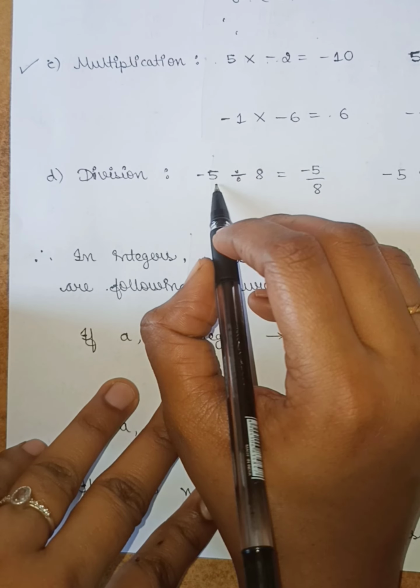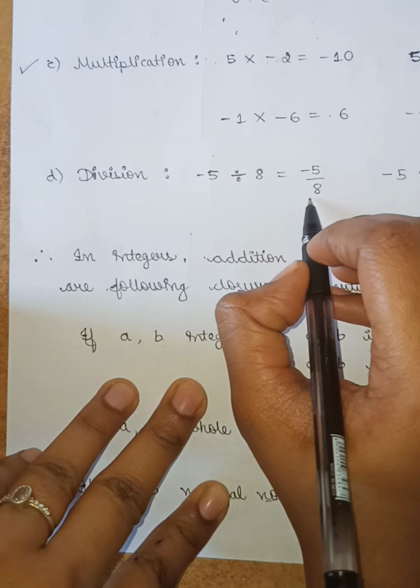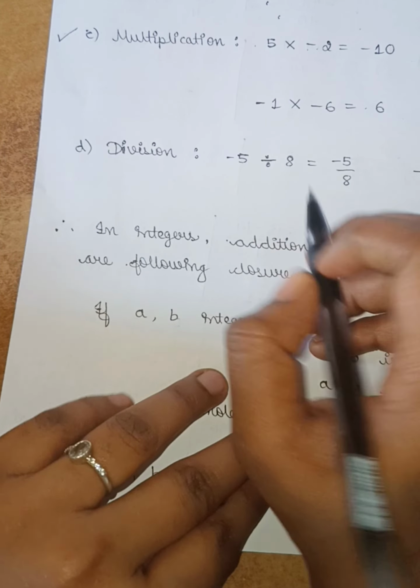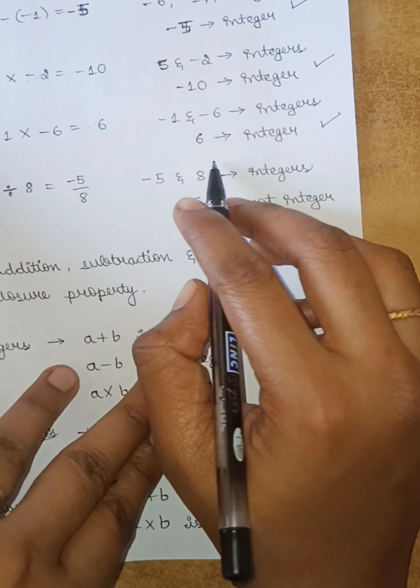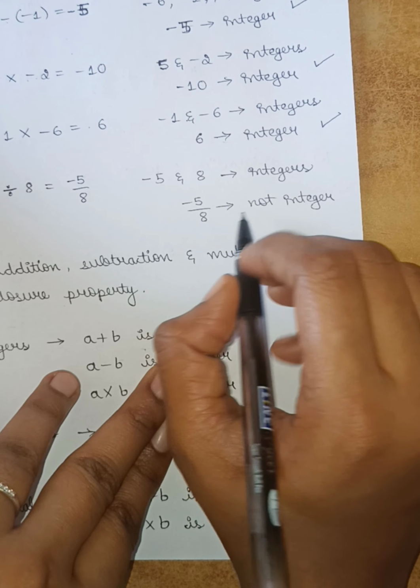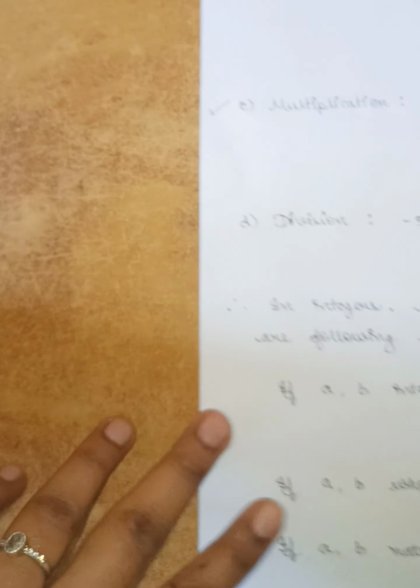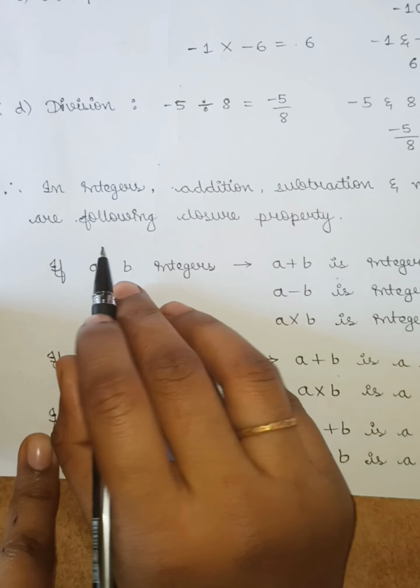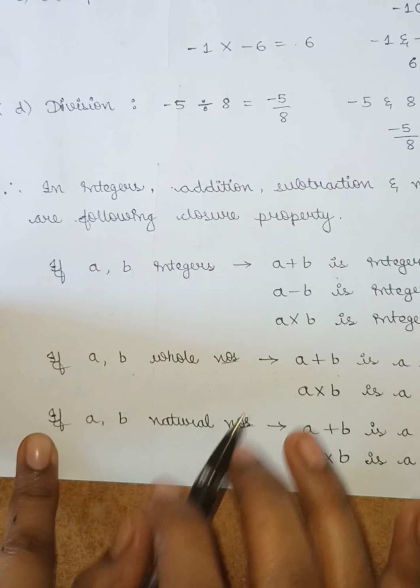Let's check for minus 5 divided by 8. Minus 5 by 8 is in the form of p by q, so it is a rational number, not an integer. So minus 5 and 8 are integers, but minus 5 by 8 is not an integer and division is not followed. So in integers, addition, subtraction and multiplication is followed under closure property.